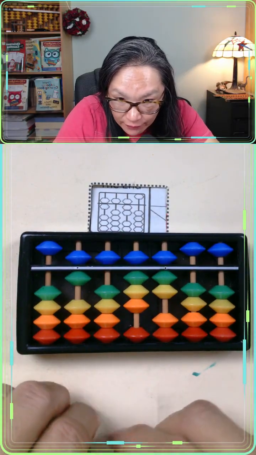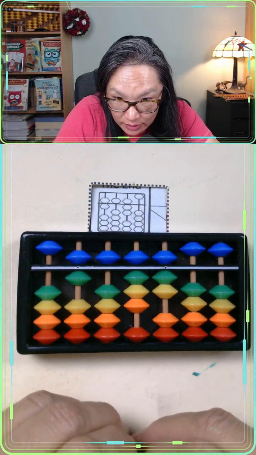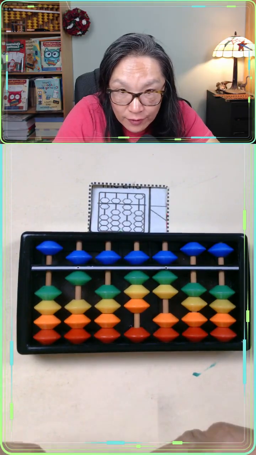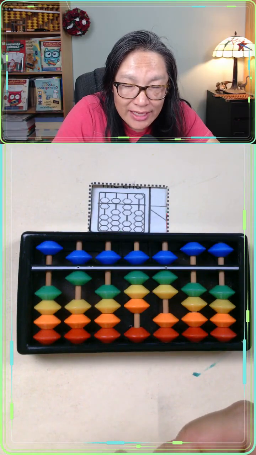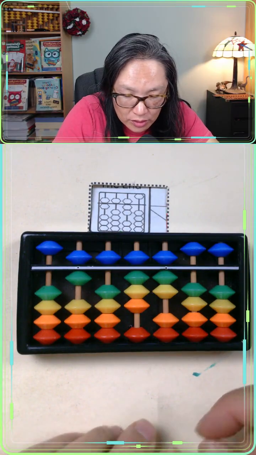It's very different from how we learn math and counting. Yes, it is different, because in America, in Eurocentric math, there's a lot of counting on in elementary school.